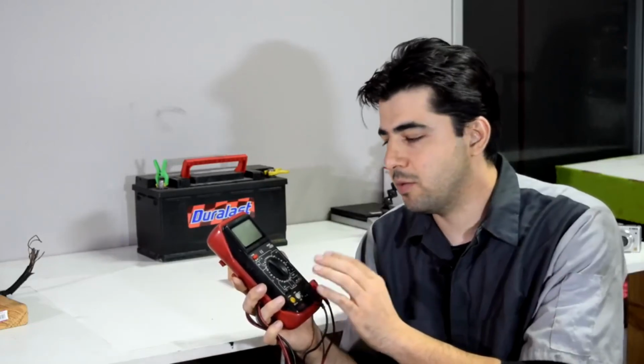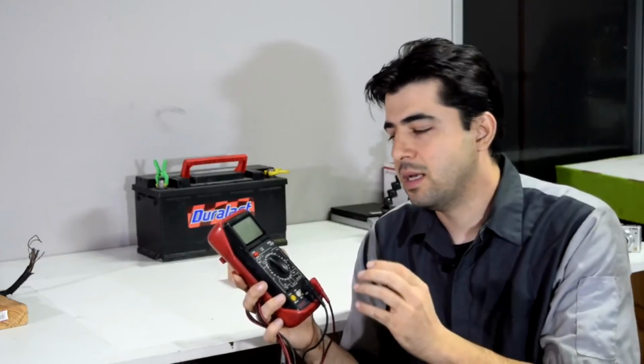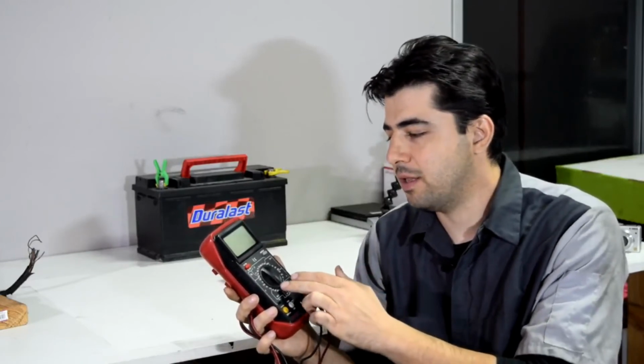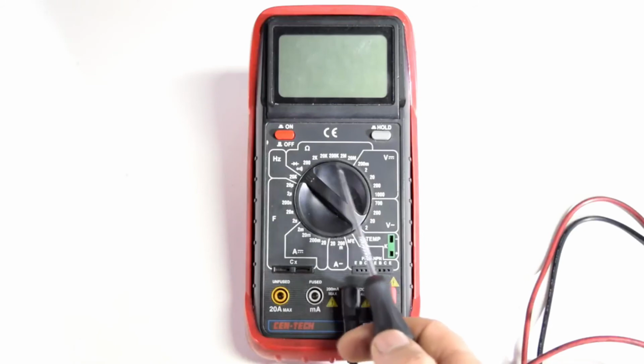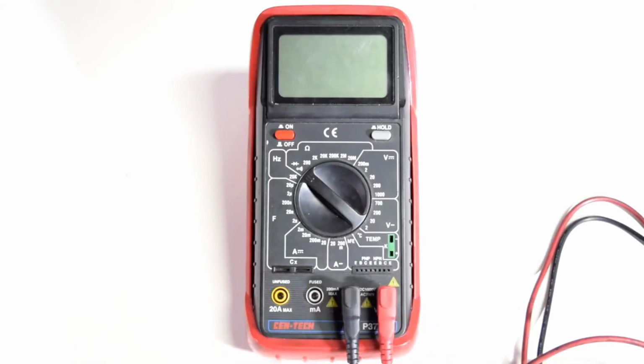And testing for continuity basically means checking an electric circuit to see whether current can flow through it. And when testing with a multimeter, your multimeter sends a tiny amount of voltage through that circuit, and then continuity is verified usually by an alarm or a beep. So for continuity, we set our dial here to this icon that sort of looks like a sound wave. And since we're still in the resistance setting, our test leads stay in the same area.